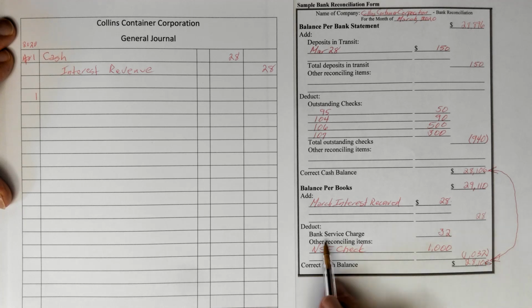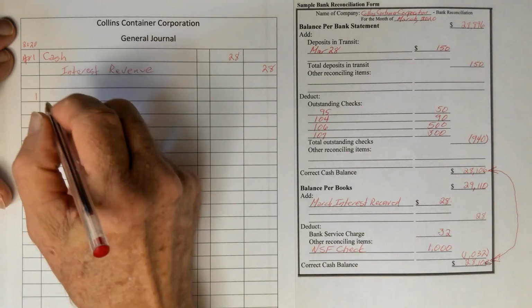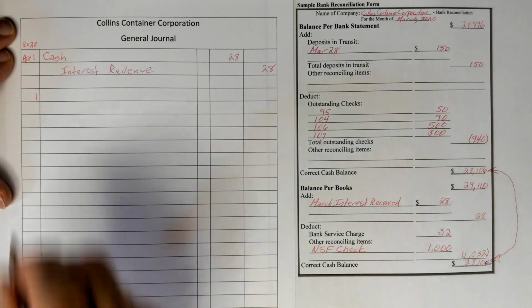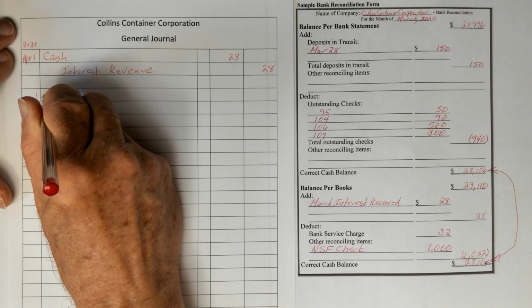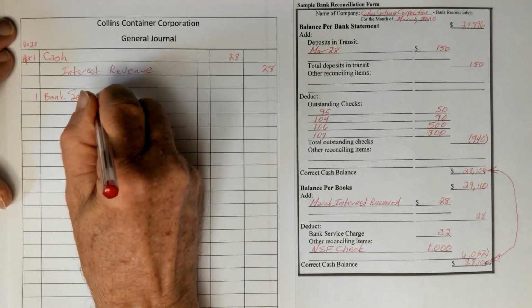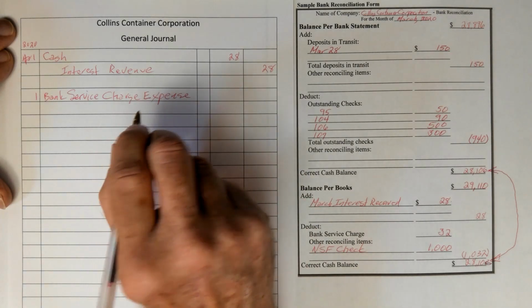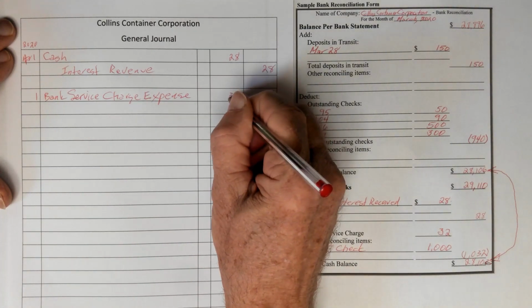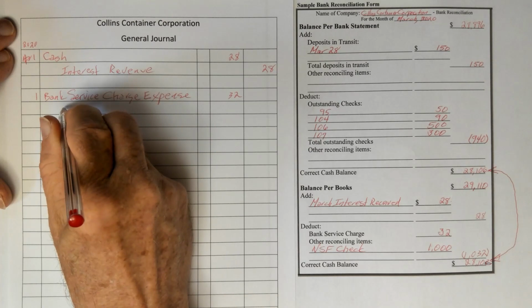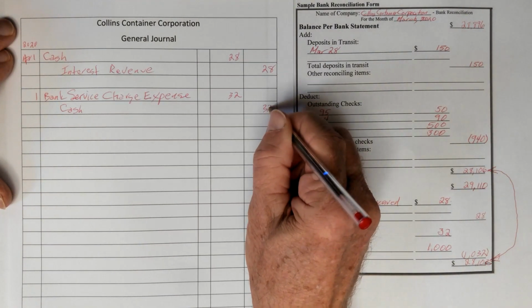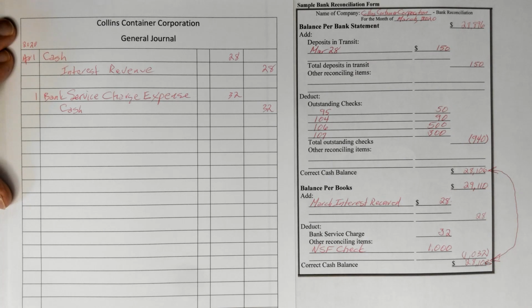So let's see, we've got a bank service charge of $32. So we're going to debit the bank service charge expense for, how much is it? $32. And then we're going to credit cash, because the amount is coming out of our cash account for the $32. And then we'll do the next one, which is the NSF check.